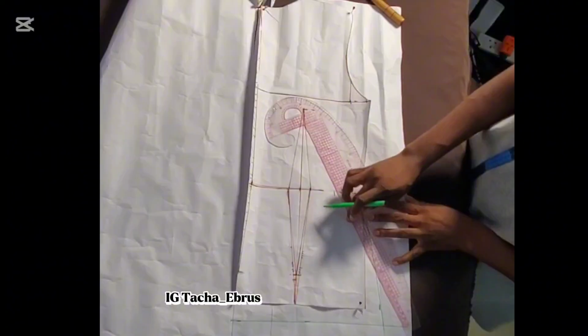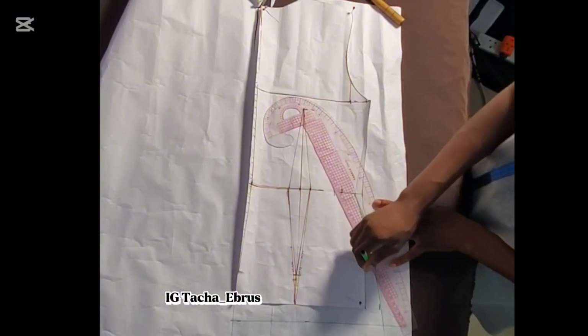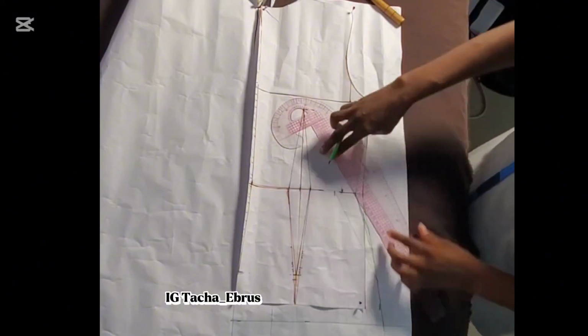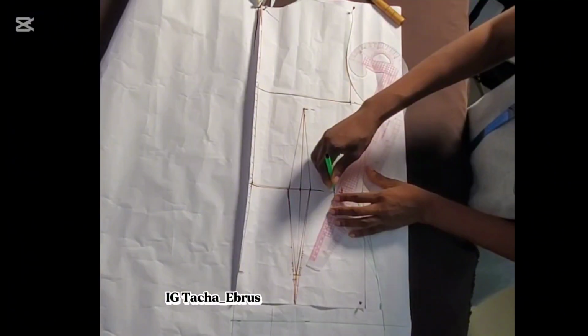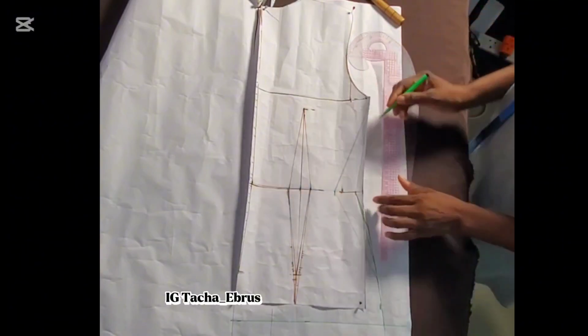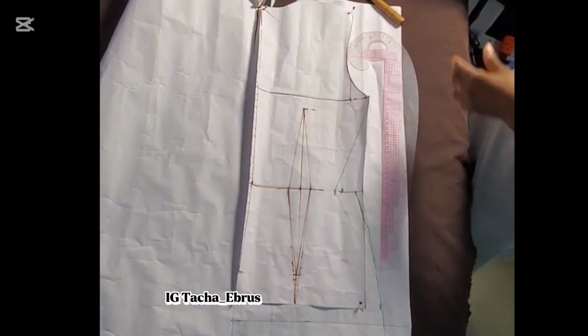So I've already taken everything out. You know, this back bodice is not going to be having a joining. It's also not going to be having a zip. It's a very stretchy fabric. It is a mesh fabric. So I'll just reconnect everything.